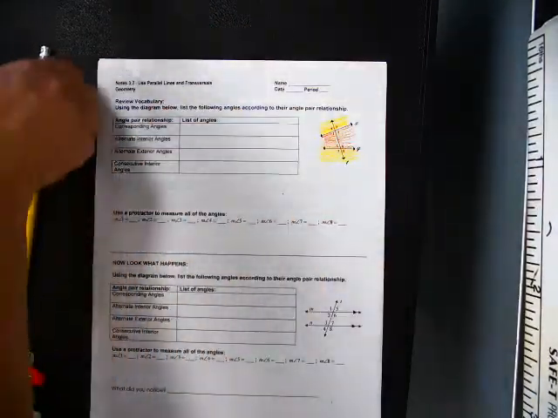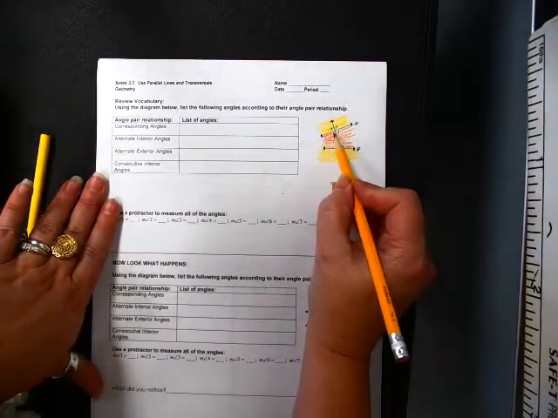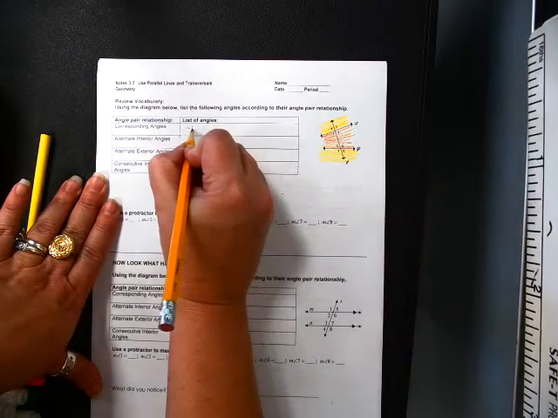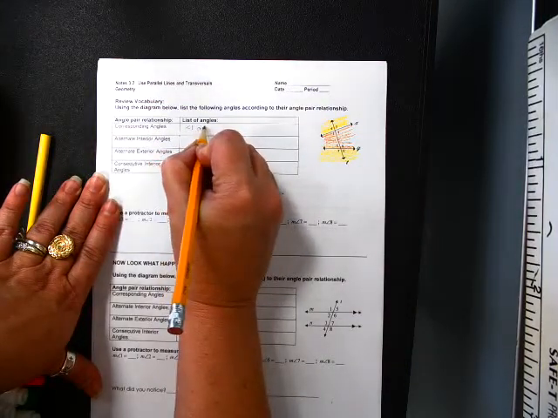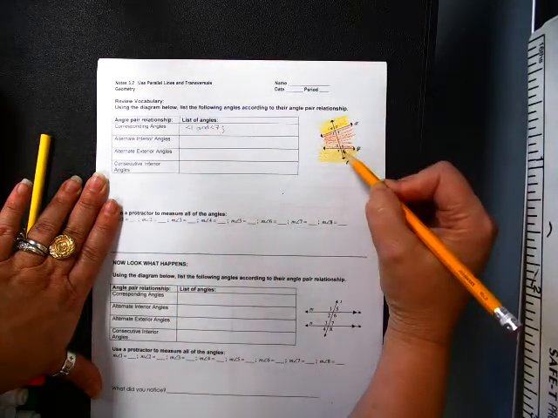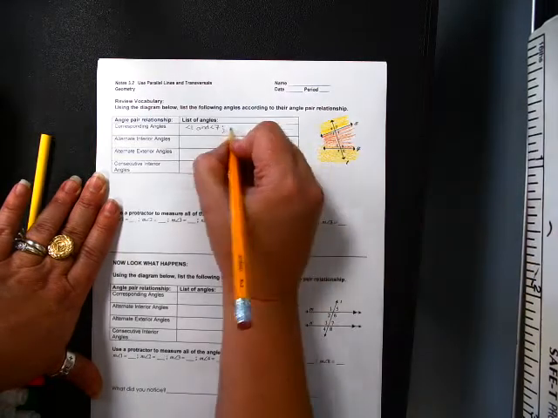And so when we're talking about corresponding angles, we're talking about 1 and 7, so angle 1 and angle 7. We're also talking about 2 and 8.